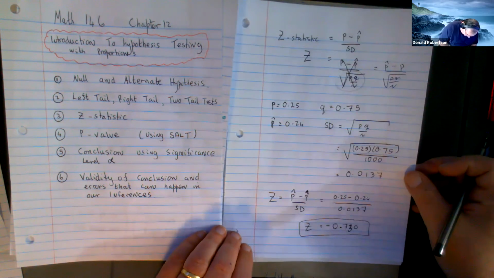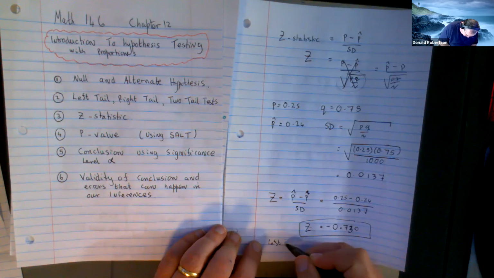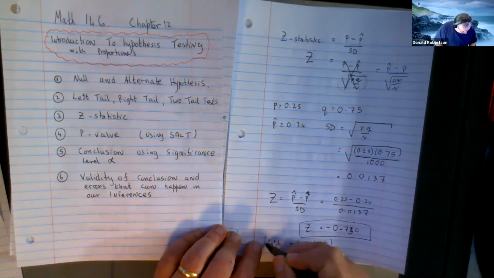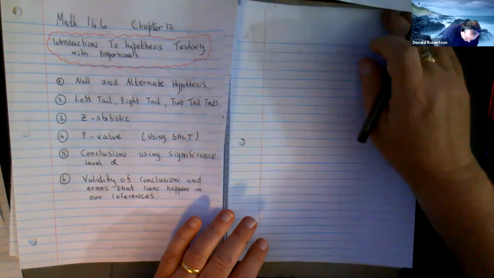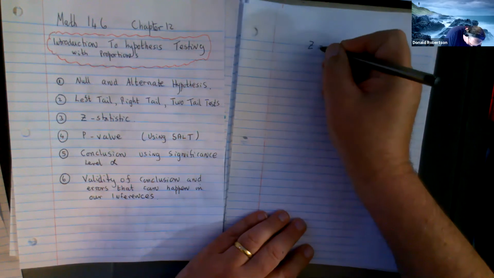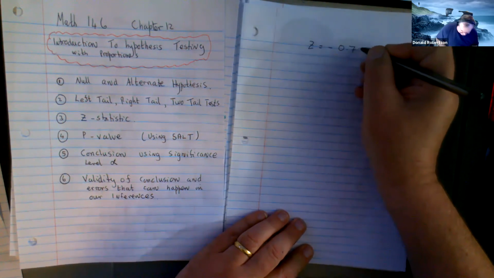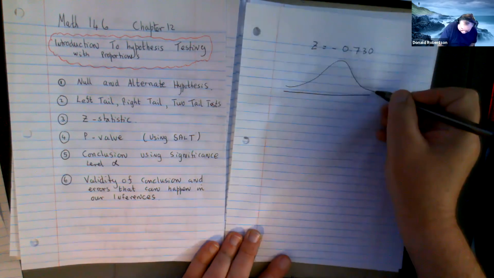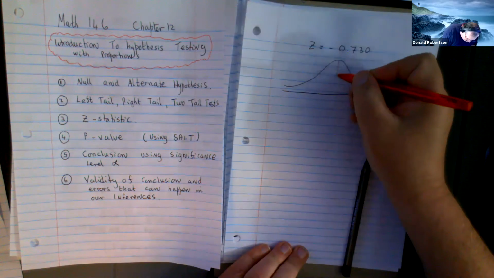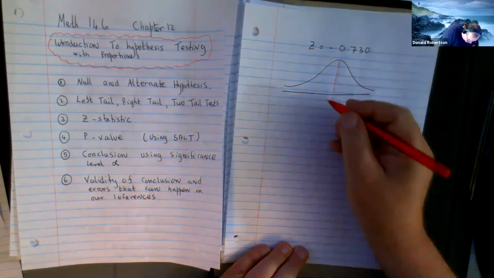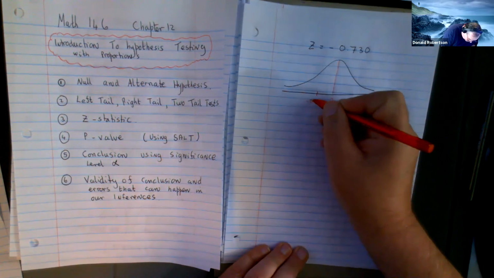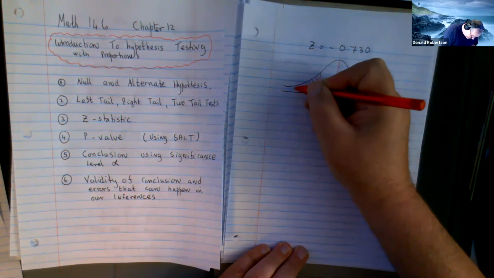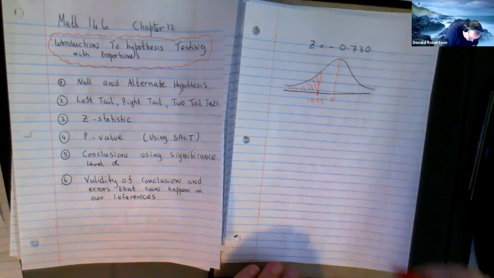So we're doing a left tail test, and now we're going to calculate the p-value. After a little fix, we found out that the Z statistic was that number. Now, just because it helps visually, I'm going to draw what the normal distribution looks like. There's Z. Negative 0.73 is about here, and we are going to find this area that's shaded on the left.